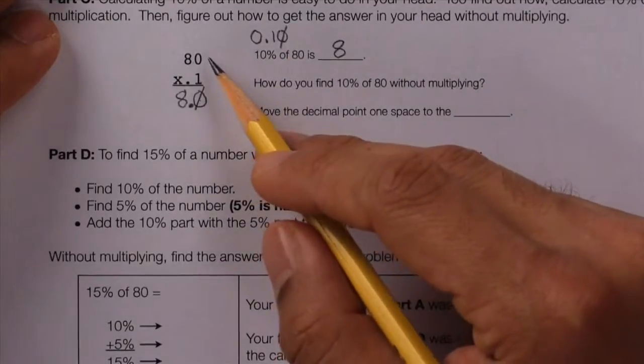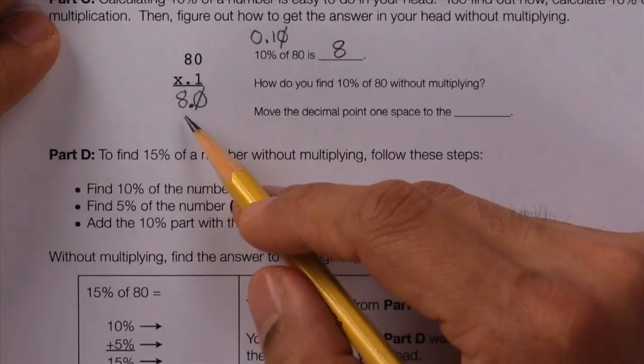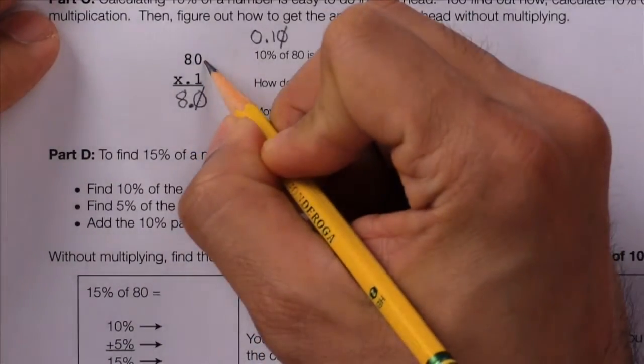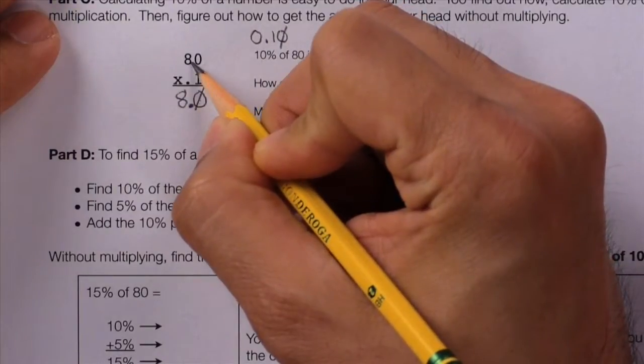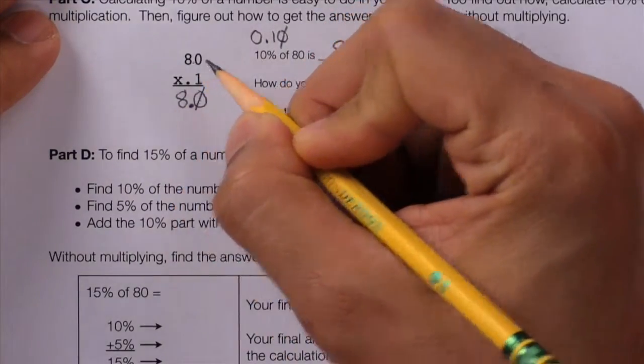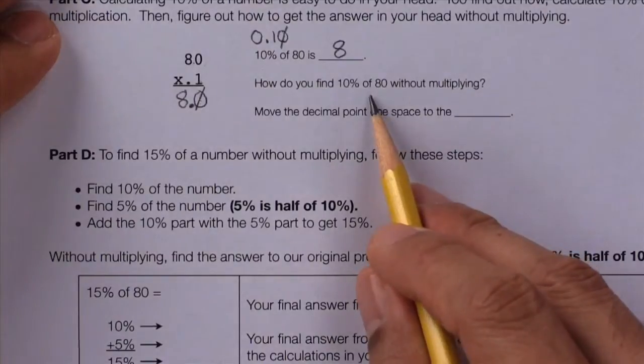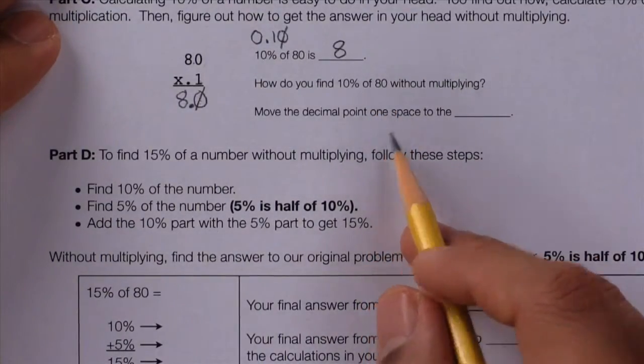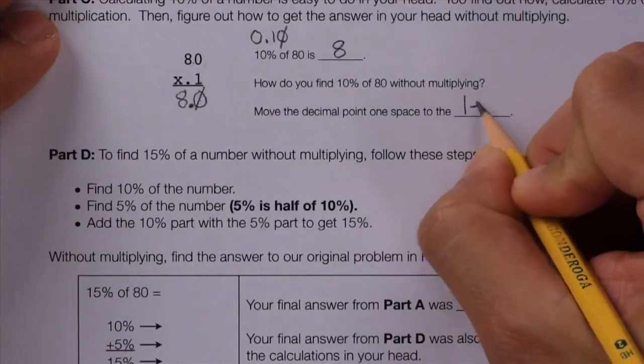Now, can you figure out how to do that in your head without multiplying? Take a look at 80 and our final answer of 8. And how can we get there without multiplying? All we have to do is move the decimal point in 80 one space to the left, and we'll get our answer. So here, how do you find 10% of 80 without multiplying? Just move the decimal point one space to the left.